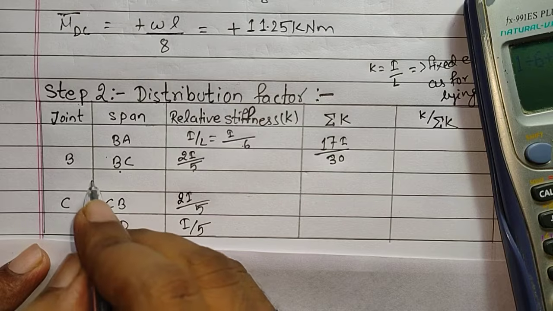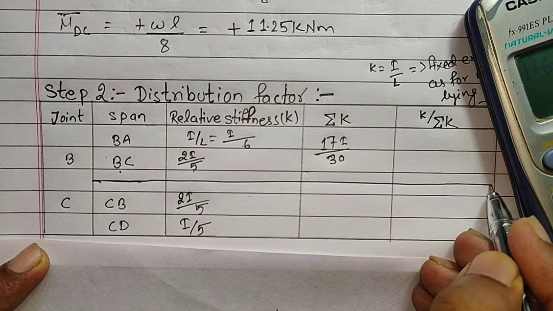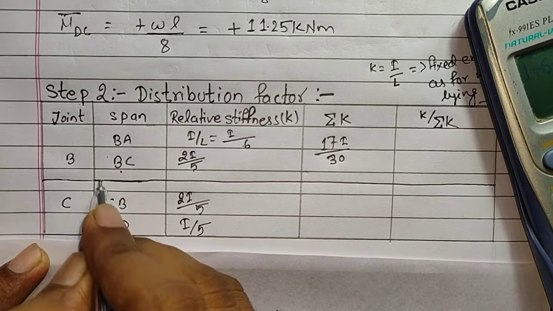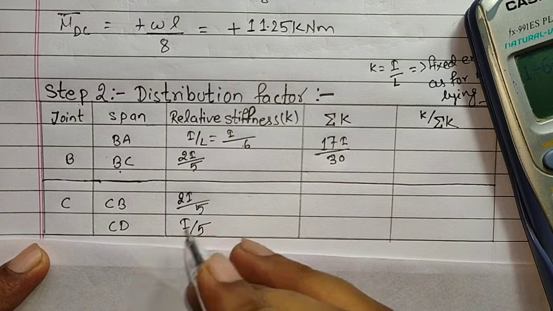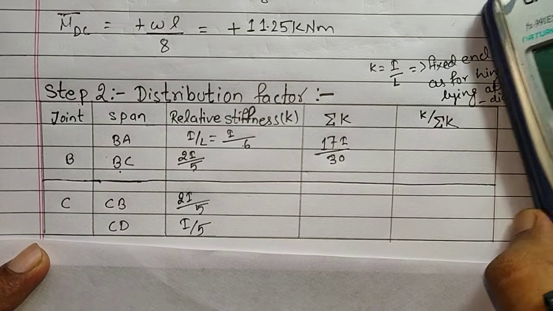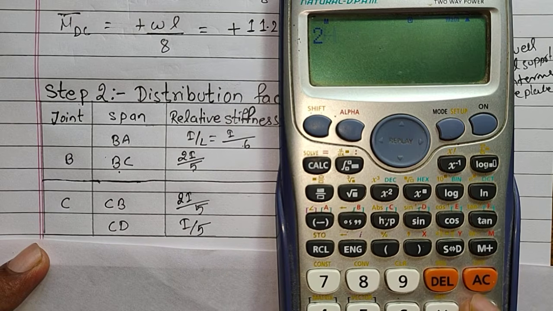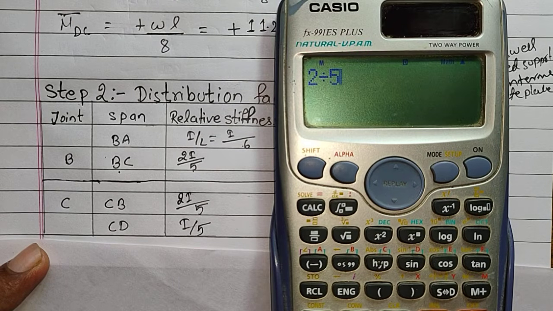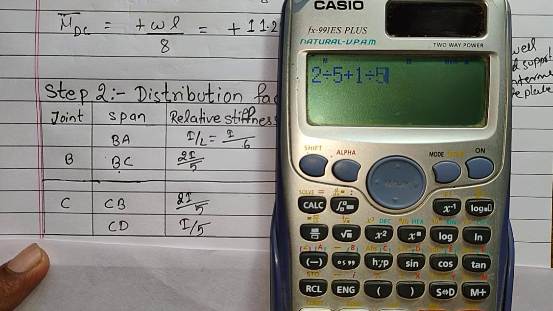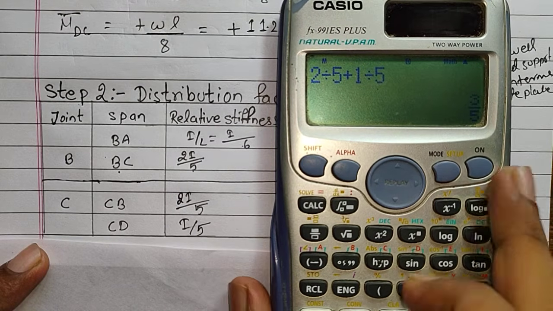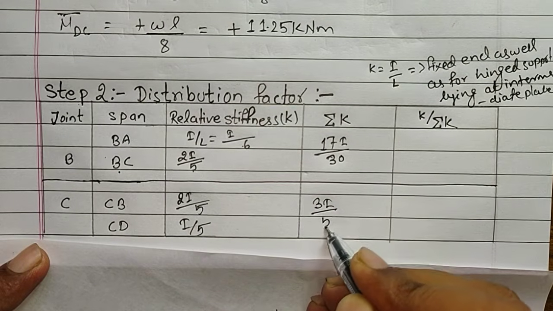And let's separate this, because these are separate spans, or separate joints. Now here CB and CD, let's add them. Then how will we add? 2I by 5 means 2 upon 5 plus I by 5 means 1 upon 5. On adding this, we will have here 3 by 5, that is 3I by 5.